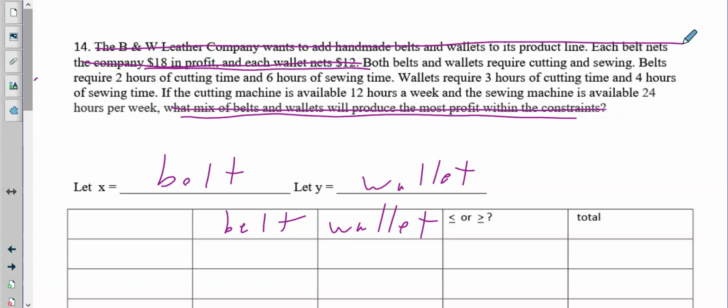Now I look at the problem, and it says both belts and wallets require cutting and sewing. Well, cut, sew, just write it down. And now you're filling it in. It says belts require 2 hours of cutting and 6 hours of sewing. Done with that. Wallets, 3 cutting and 4 sewing.